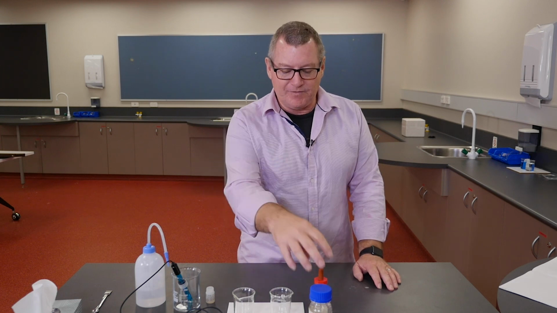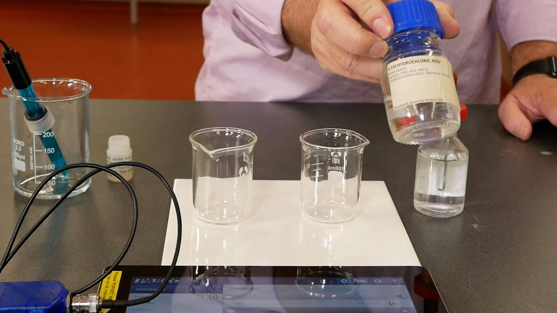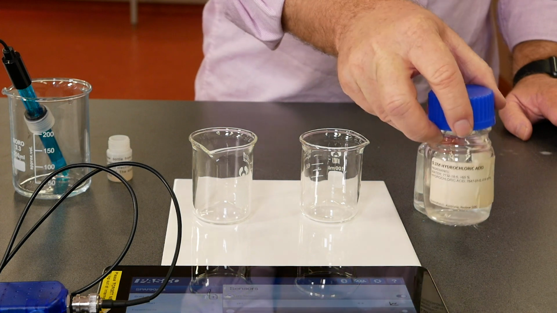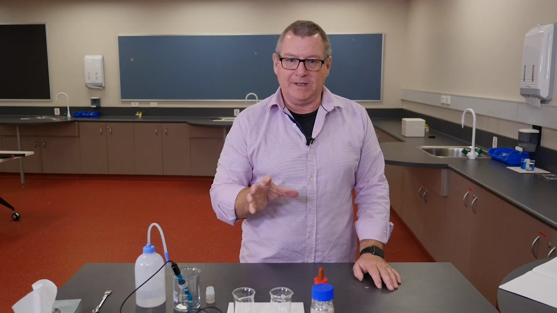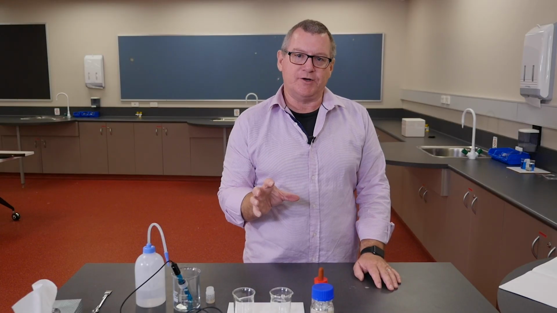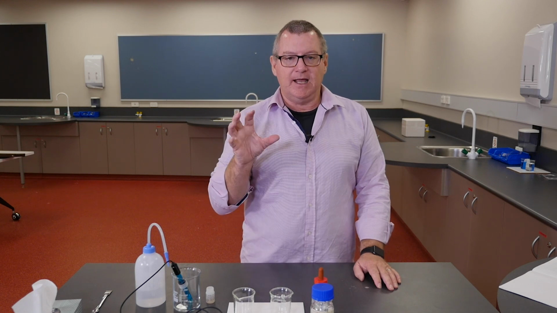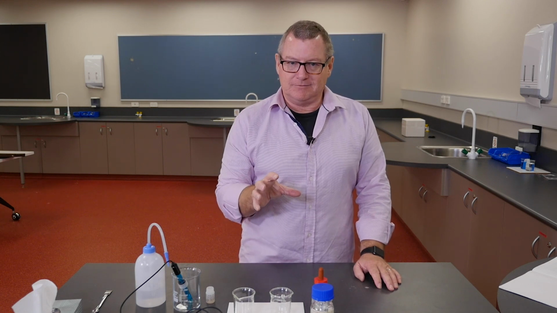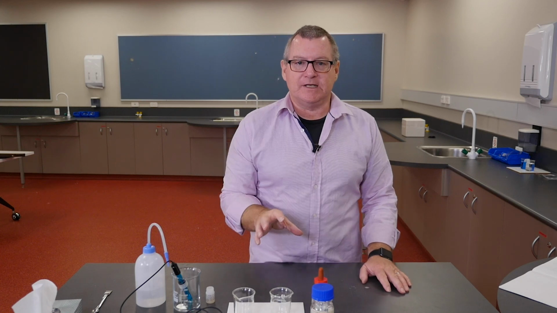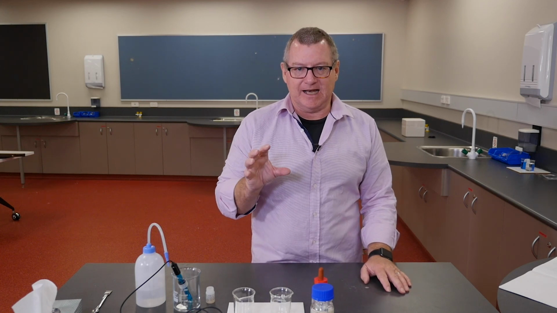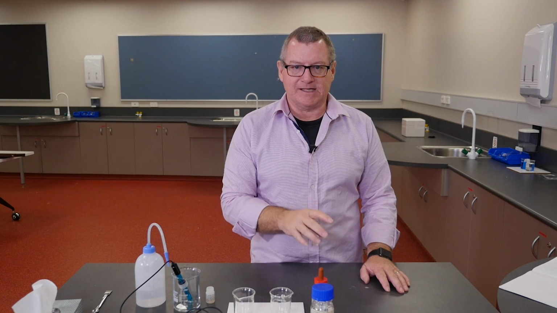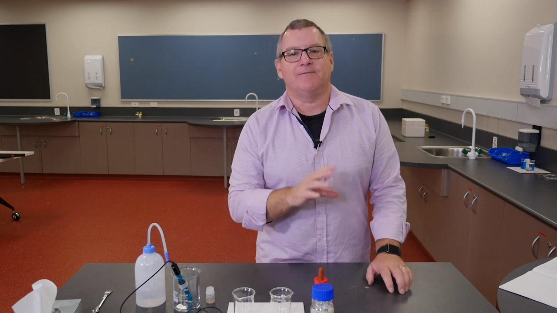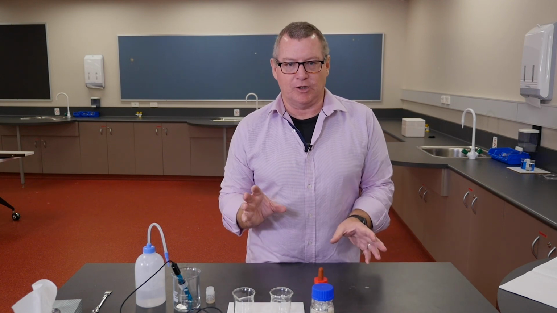So we've got a sample of hydrochloric acid. It's an example of a strong acid, and its formula is HCl. So if you had pure hydrochloric acid, pure HCl, it would have that relationship, but dissolve it in water and it's essentially all H+ ions and Cl- ions. It's floating around as separate ions, it's dissociated.